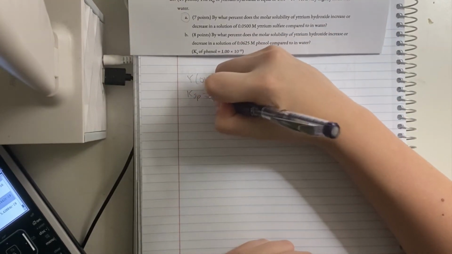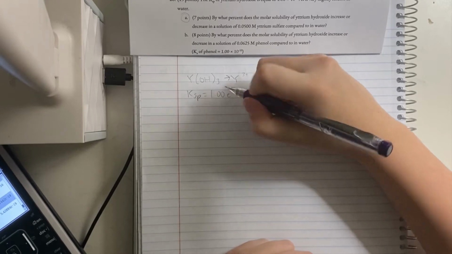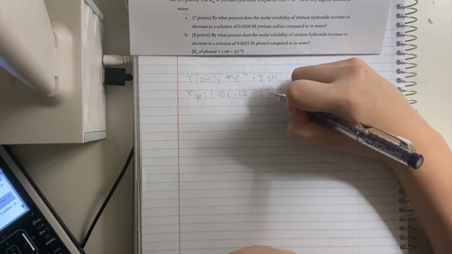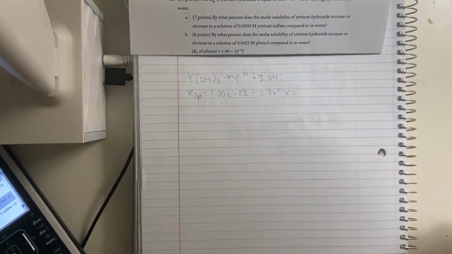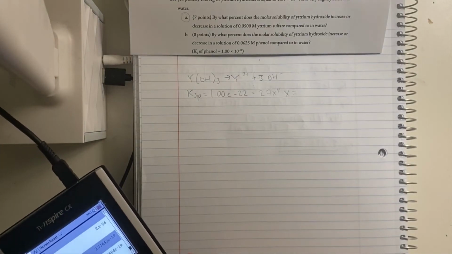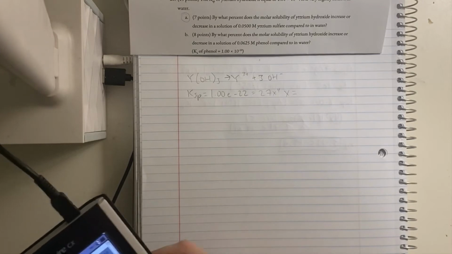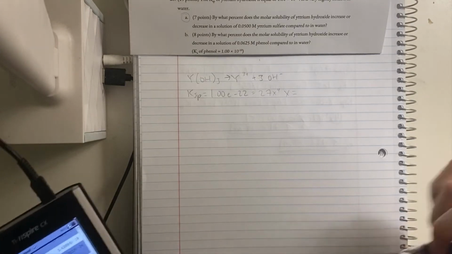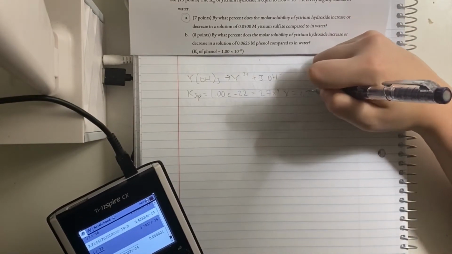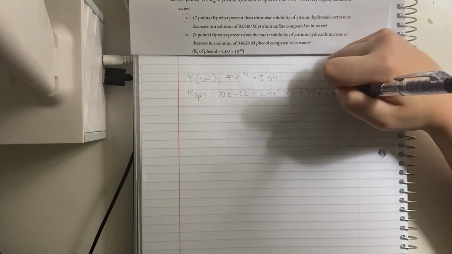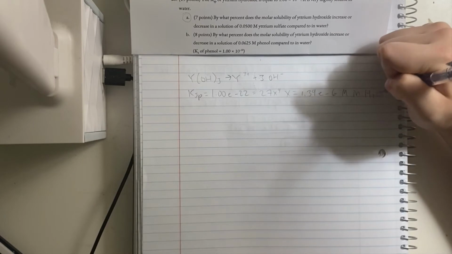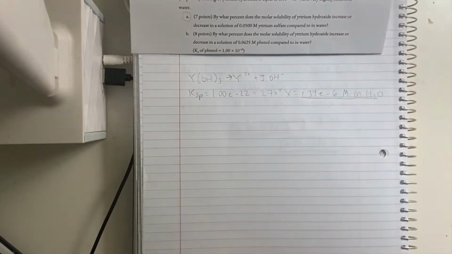Okay, and then you have KSP, which is 1e negative 22, and that is 27x to the 4th, and you can now plug that into your calculator. So 1e negative 22 divided by 27. And x is equal to 1.39e to the negative 6 molar. And that's in water. So I'm just going to underline that so you don't forget about it.